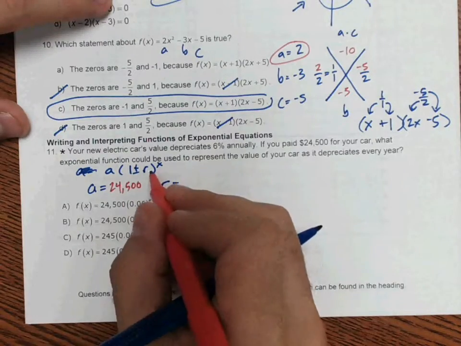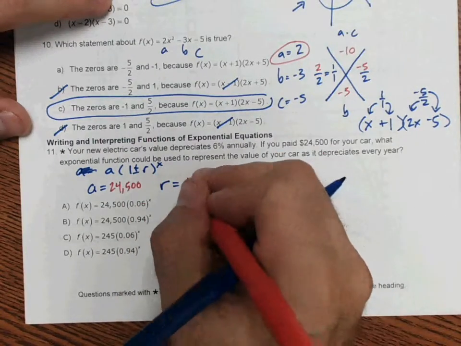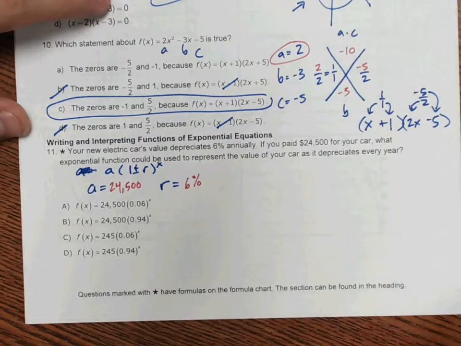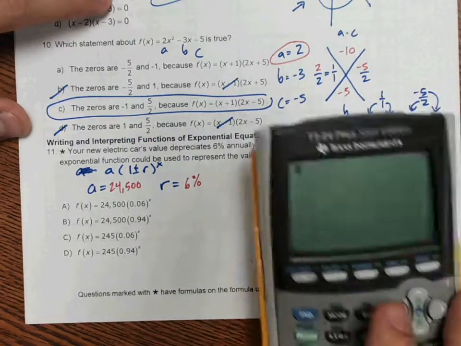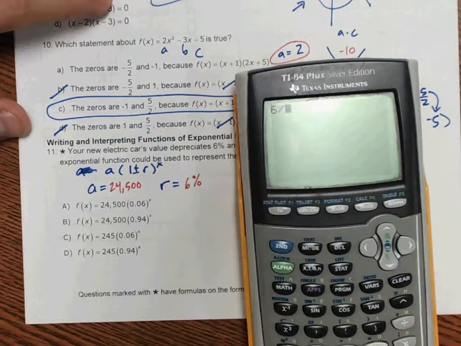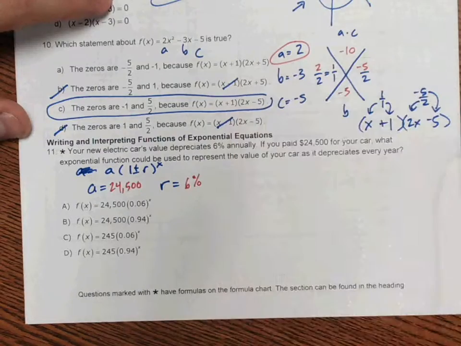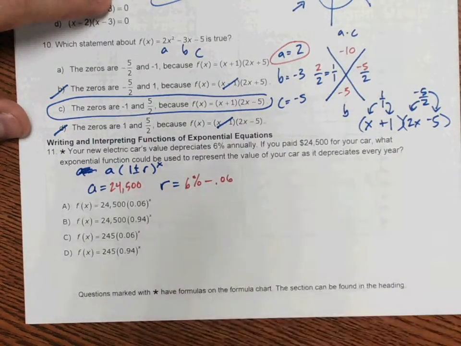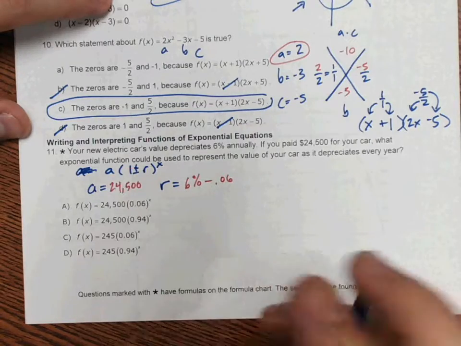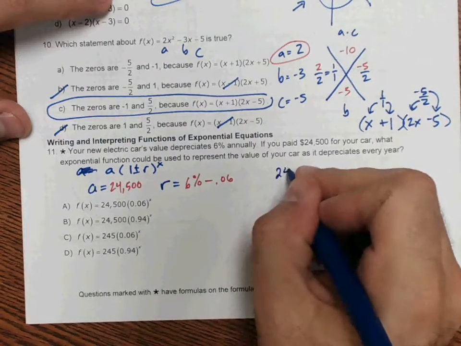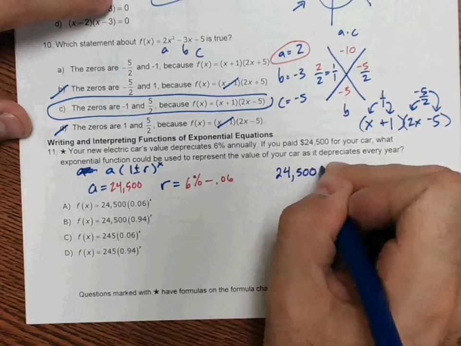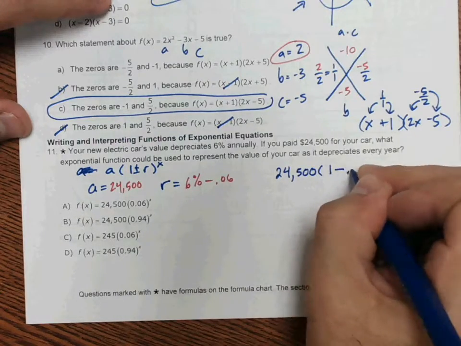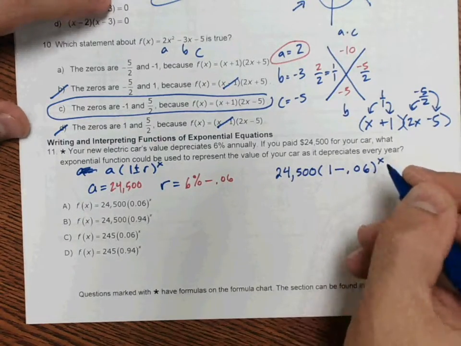Okay, then we're going to go with R. R is 6%. But remember, we're going to find that number as a decimal. 6 divided by 100 is 0.06. We're going to plug this number into this formula. So it becomes 24,500 times 1 minus 0.06 to the power of x.